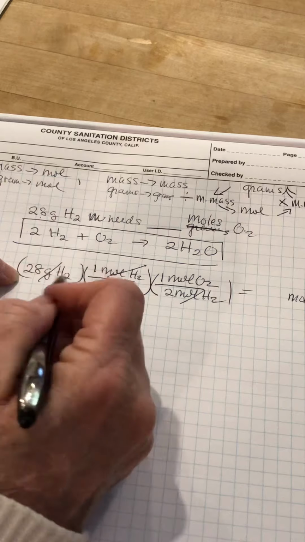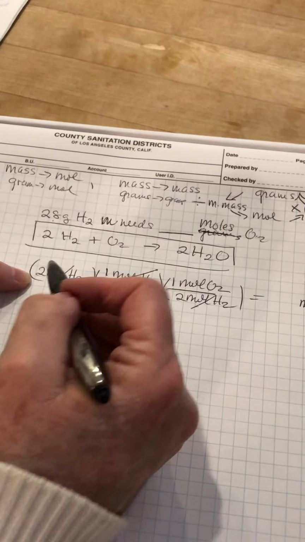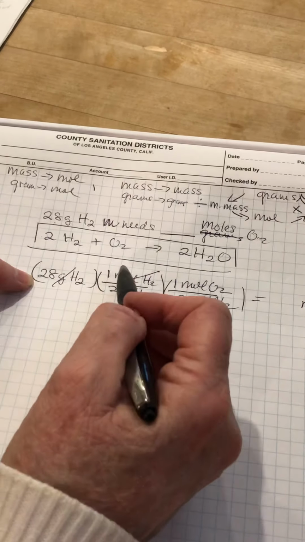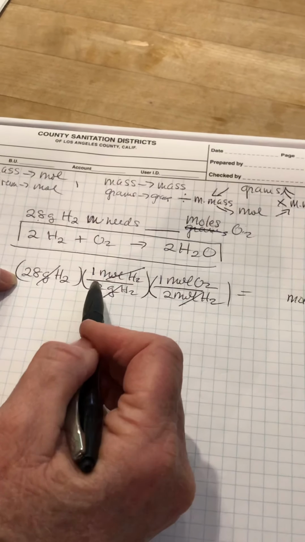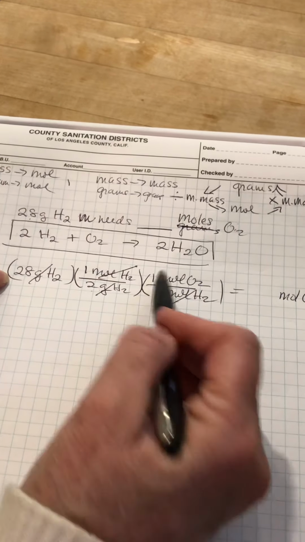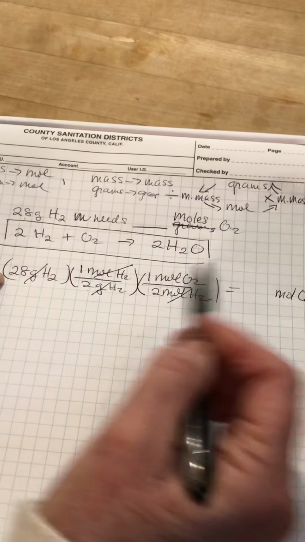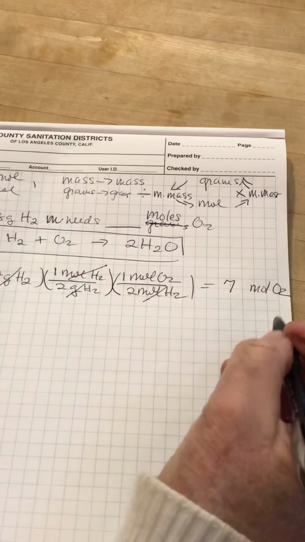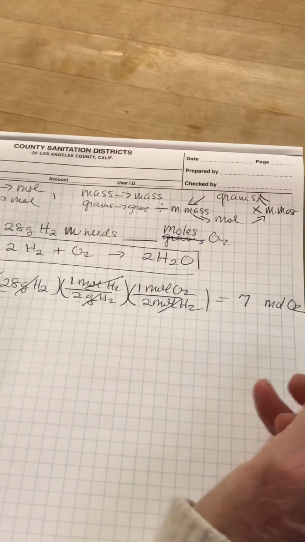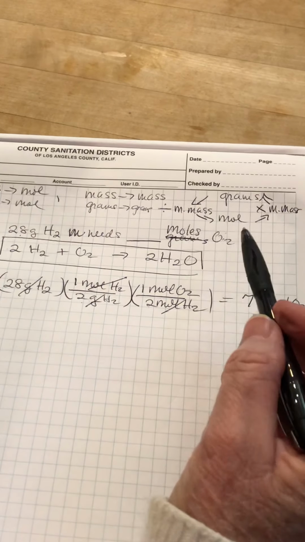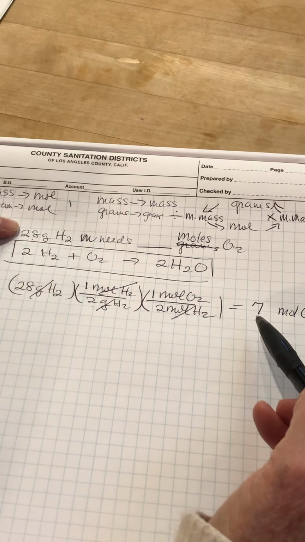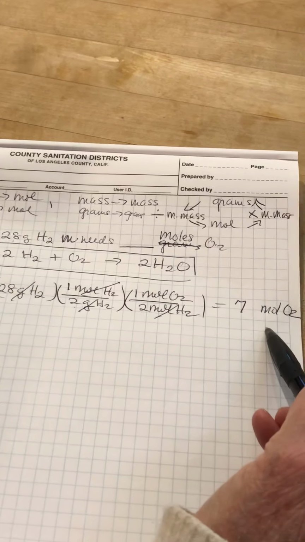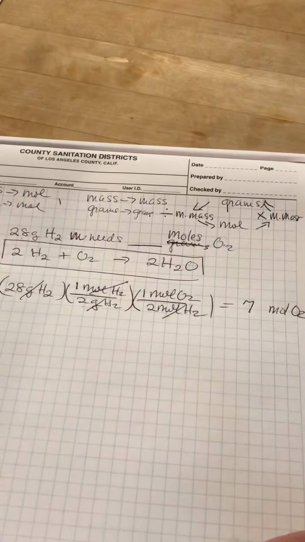Now all I have to do is the multiplication and the division. 28 times 1 is 28, divided by 2 is 14. The answer to this question, how many moles of oxygen are needed to react completely with 28 grams of hydrogen, is 7 moles of oxygen, according to this equation.